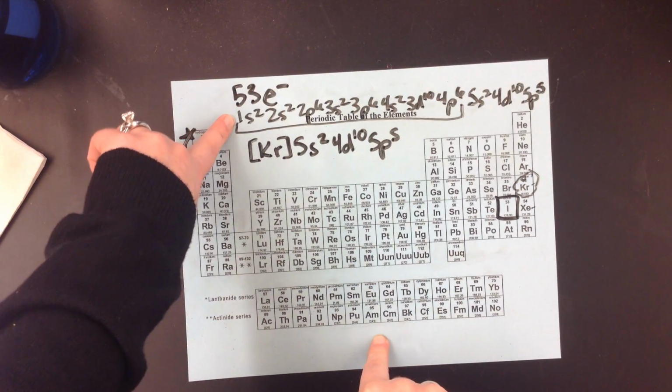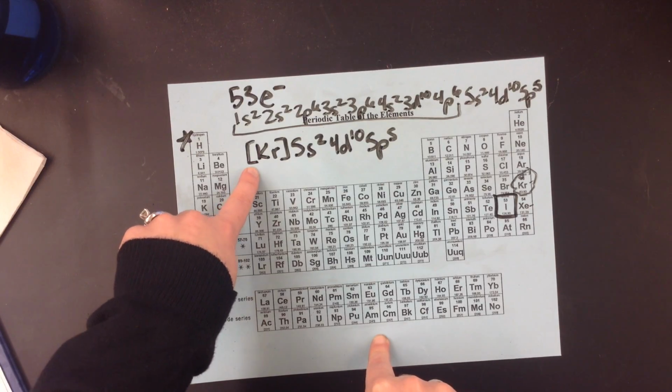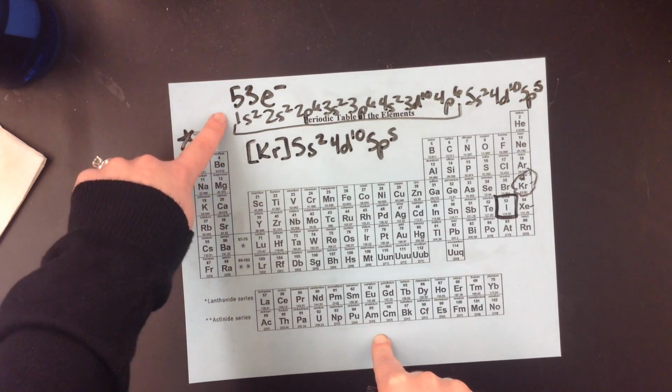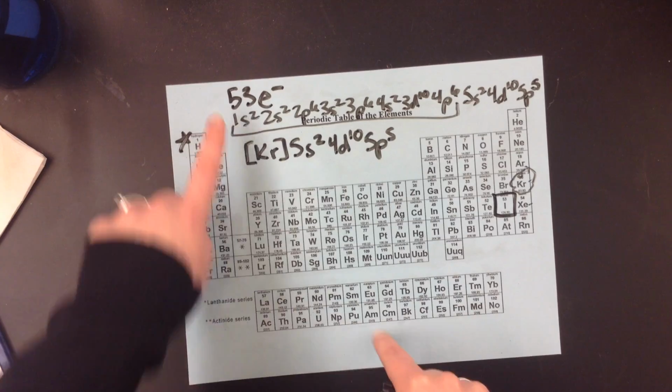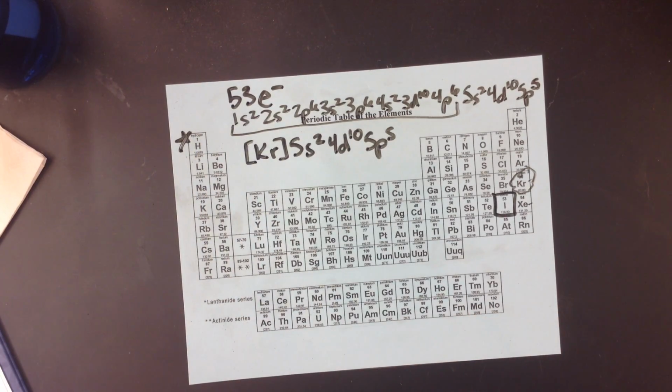So this would be the long version, this would be the short. This is the noble gas configuration, this is the full electron configuration. And so now you should be able to write electron configurations for any of the elements on the periodic table.